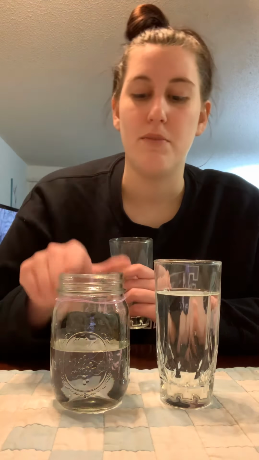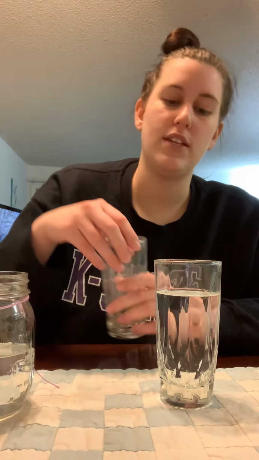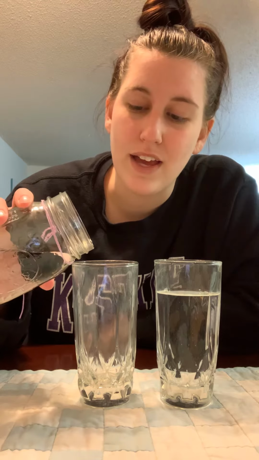So you could say that this one has more water because it's taller but full of water. But this one is actually shorter and wider, which therefore means this one could also have more water. So the easiest way to find an equivalent fraction is to find a common denominator, or a common glass.